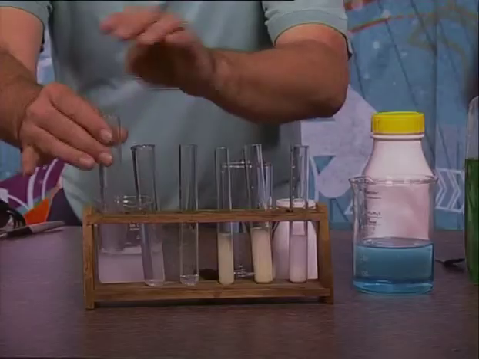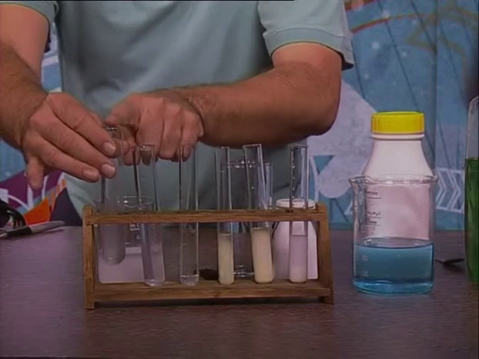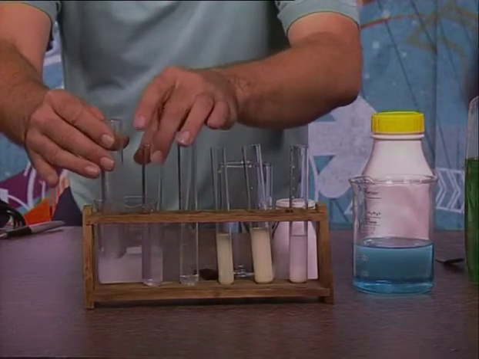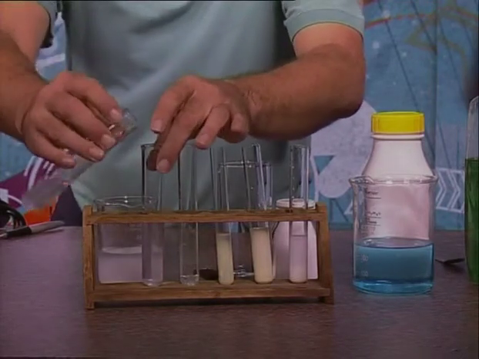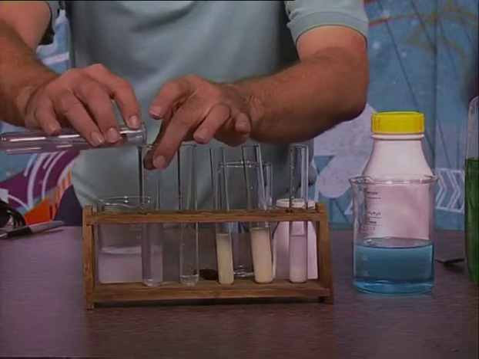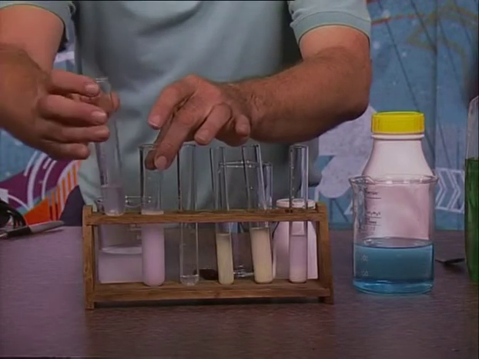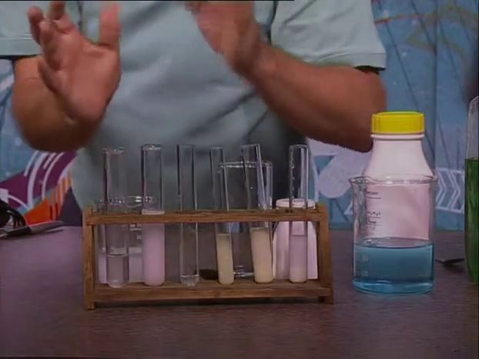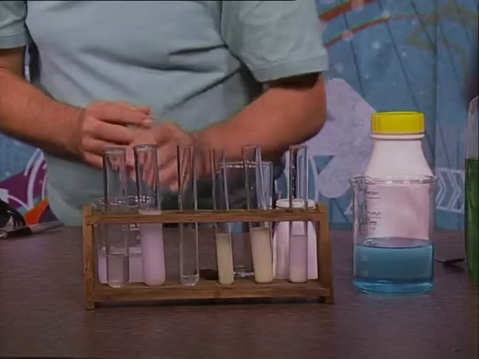Good. Let's go and see if we can get that happening in our rack of test tubes. This is my barium chloride. Here is a test tube containing a sulfate. Let's see what happens when I add the two together. And there we go. We get a white precipitate, and it's very clear that it's not going away. It will settle to the bottom.